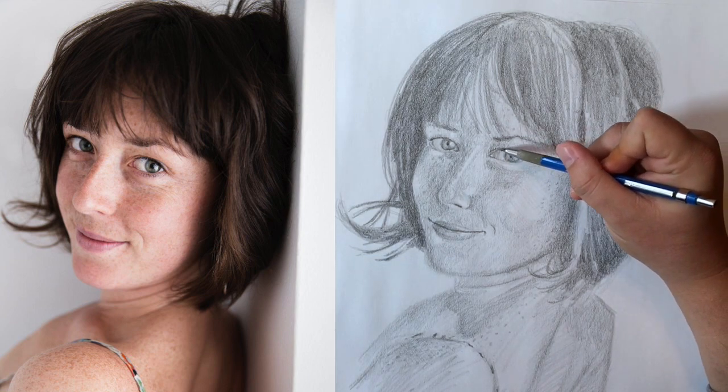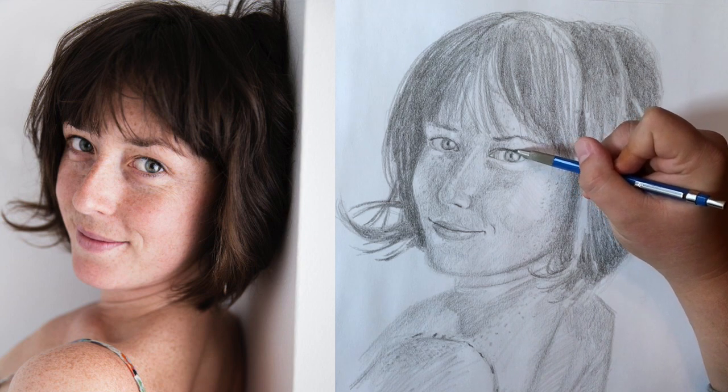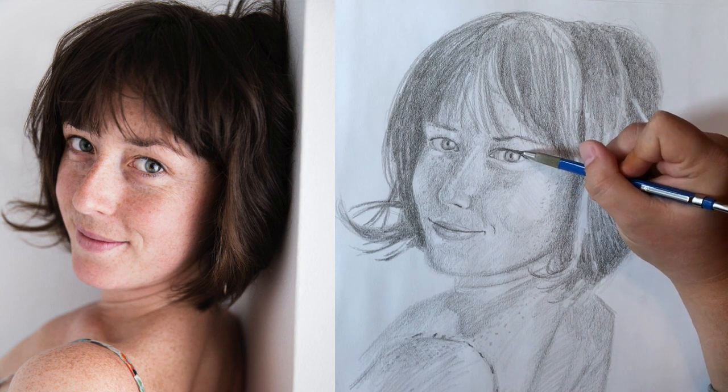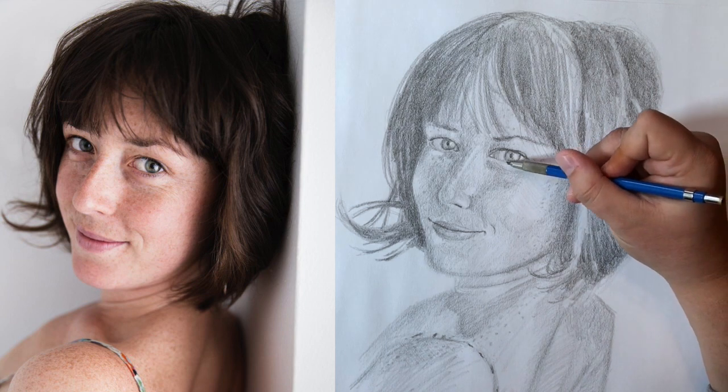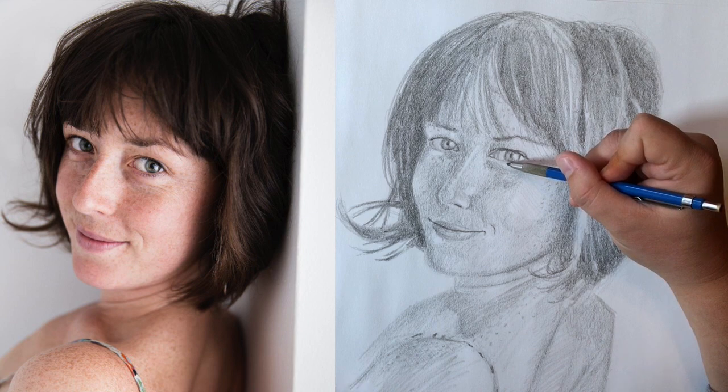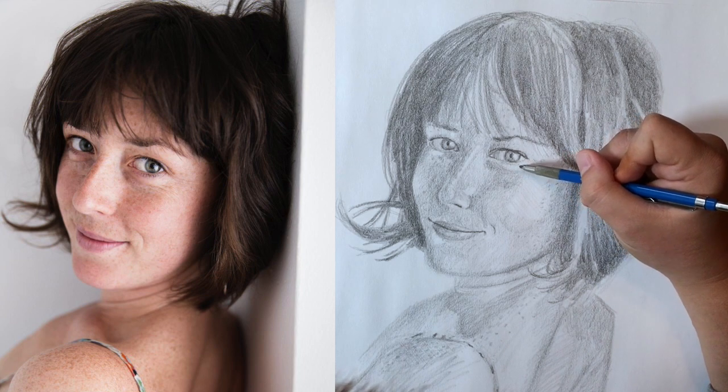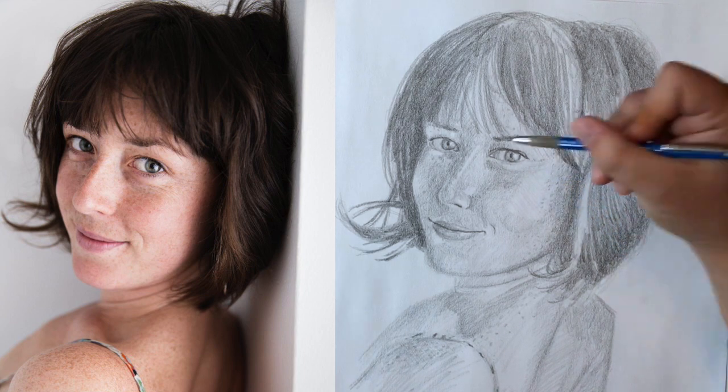Let's give her a little more. She's got more eyelash than this. And then she's got some eyelashes on the bottom too. It's almost like applying makeup at that point.